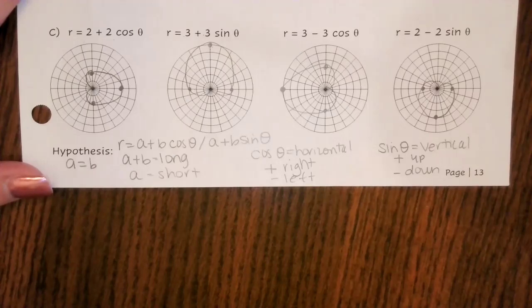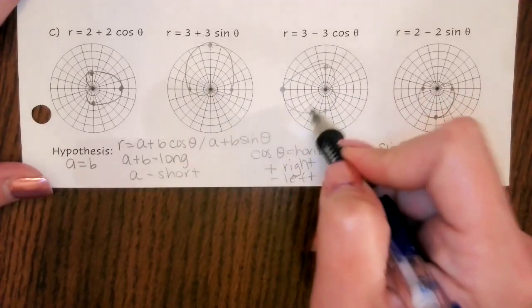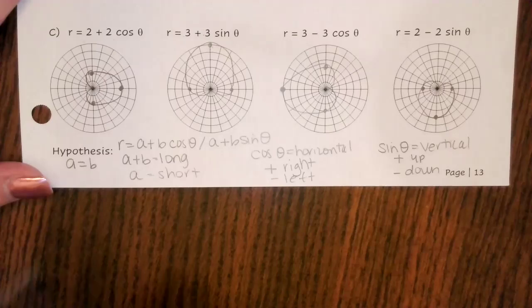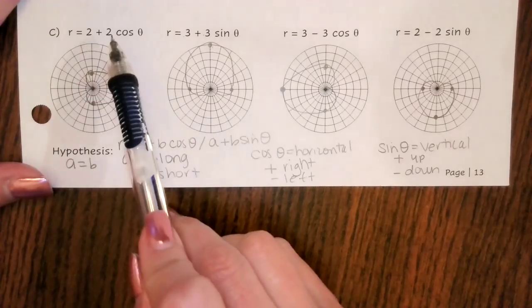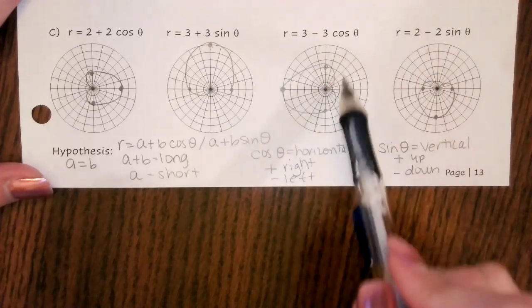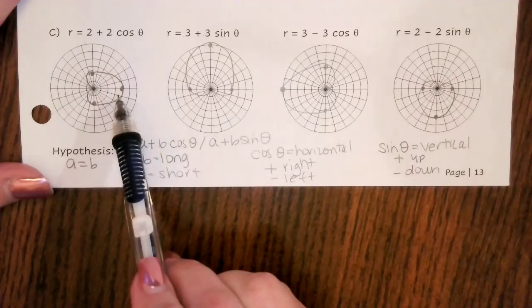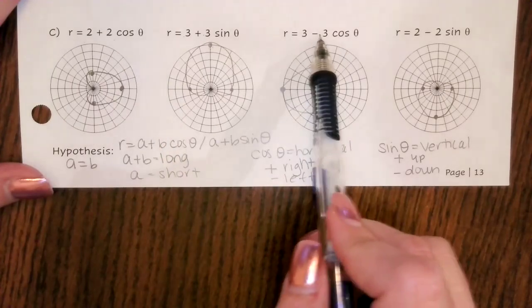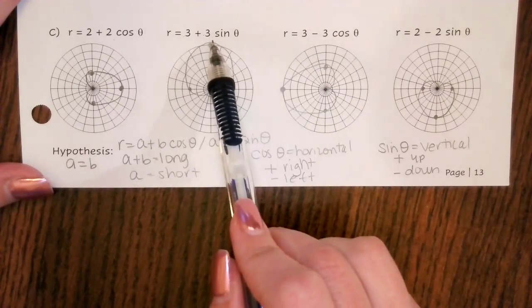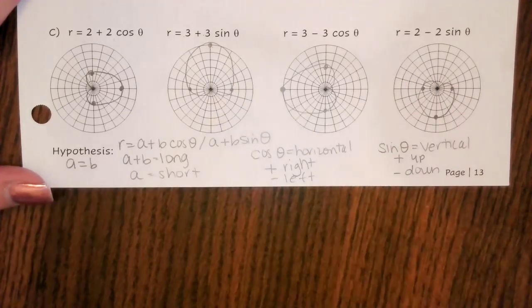All right, so I've gone ahead and sketched the other graphs here. Notice that they all look like this heart shape here, but the direction has changed. And so here we've got both of the numbers are exactly the same thing. That's what gives us this shape. And then when it is positive and cosine, it's going to the right. When it is negative and cosine, it's going to the left. Positive and sine is going up, and negative and sine is going down.